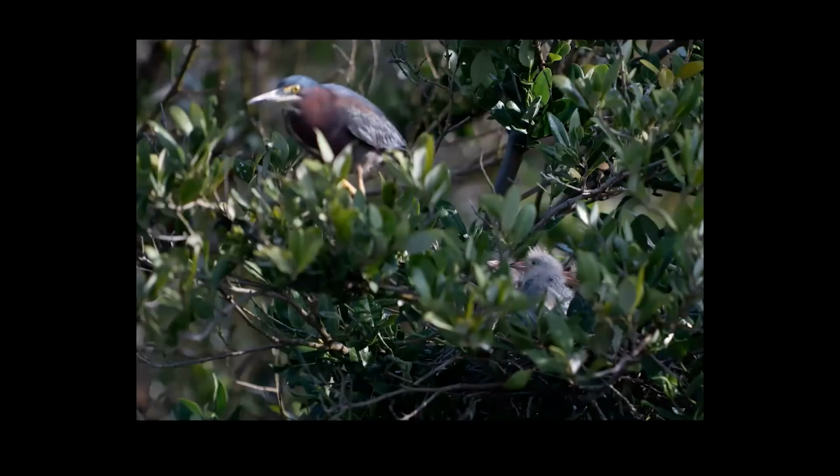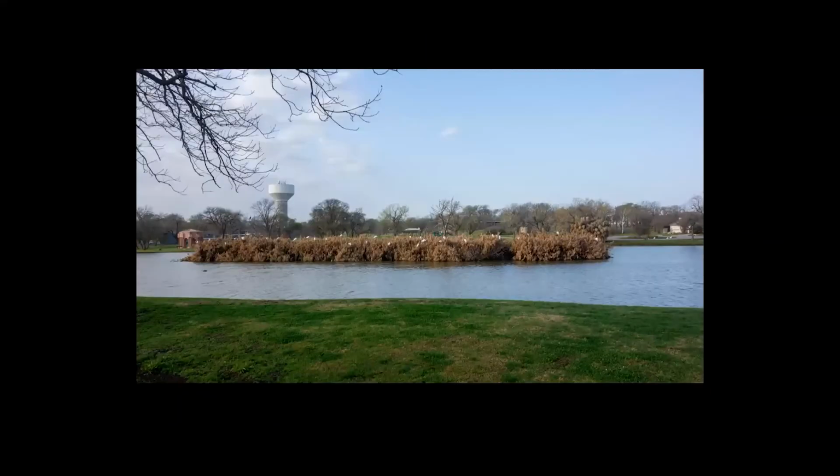This is the other part of that where, during the nesting season, it's very available, and you can get some really good shots and everything there. This is the Murphy Park in Taylor. You can see it's not a big rookery, but it has some good subjects that you can get to.